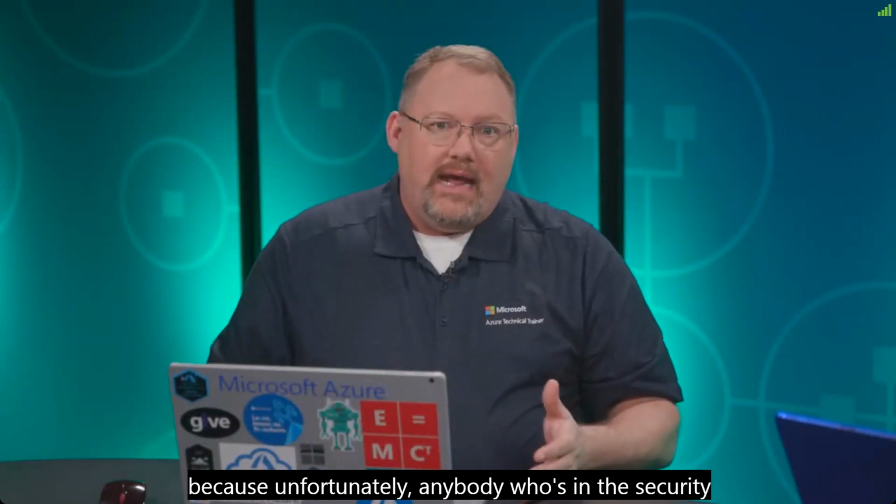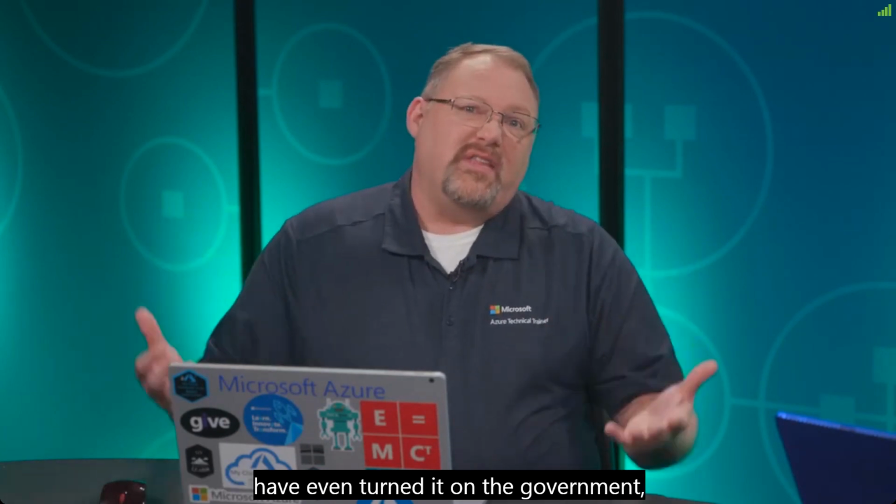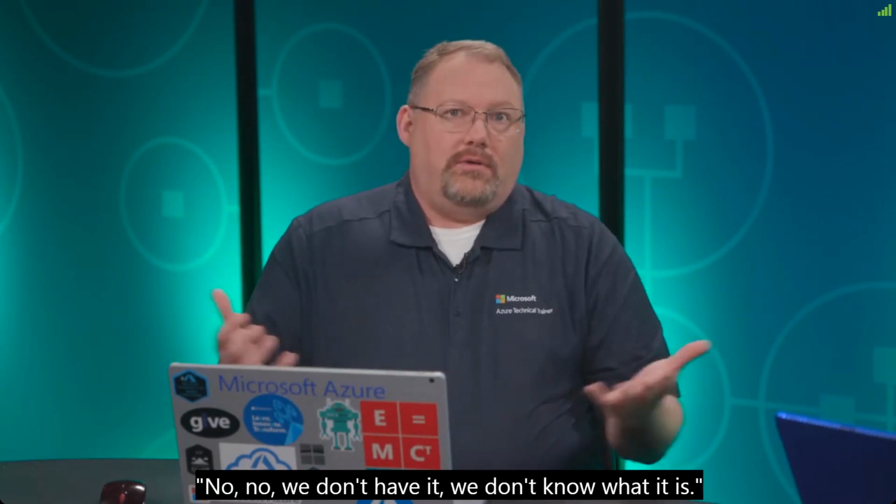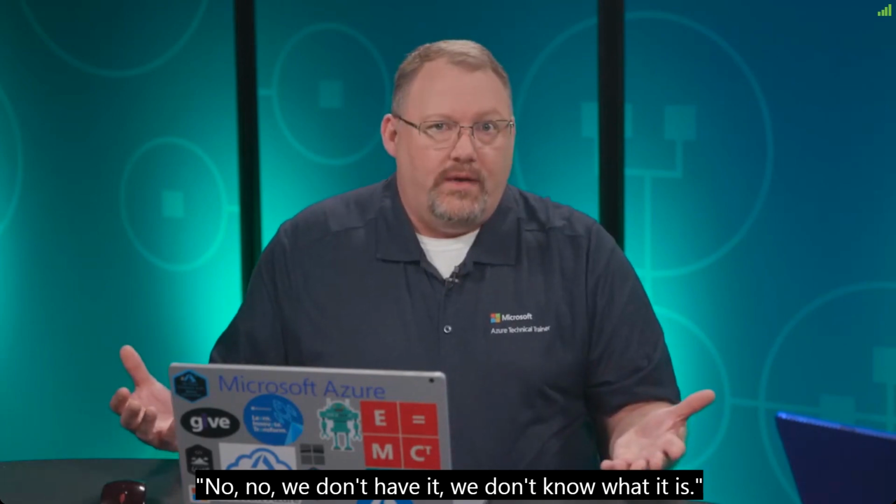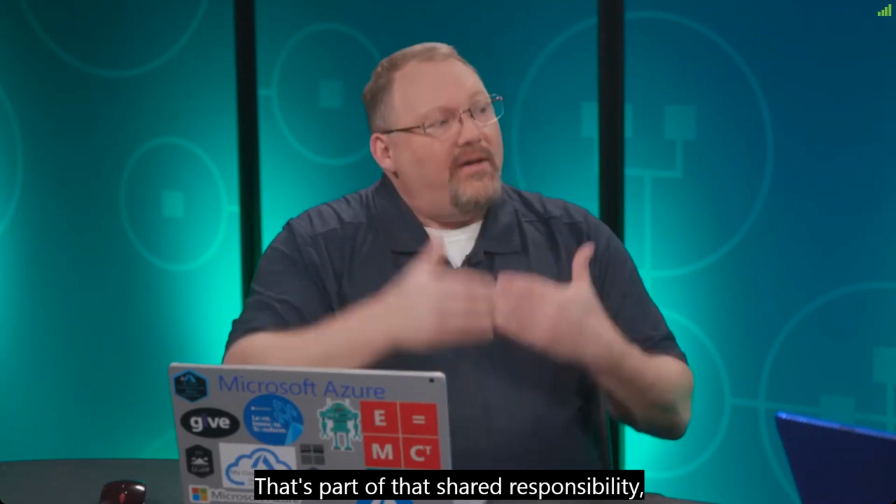Understand it's a place we can store those certificates, because unfortunately, anybody who's in the security industry, and a lot of our companies in the world today, have even turned down the government. Hey, do you have that key? Like, no, we don't have it. We don't know what it is. That's part of that shared responsibility. You have to know what those secrets are. The great thing about it, inside of Azure, you can leverage your key vaults for that.